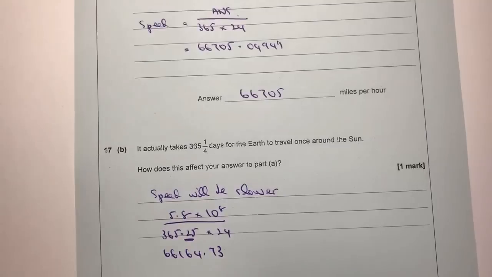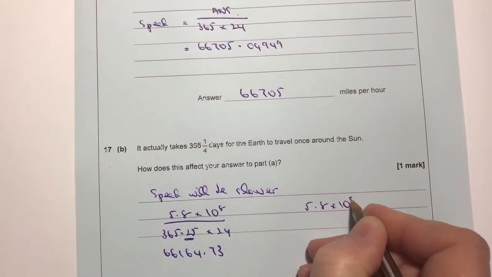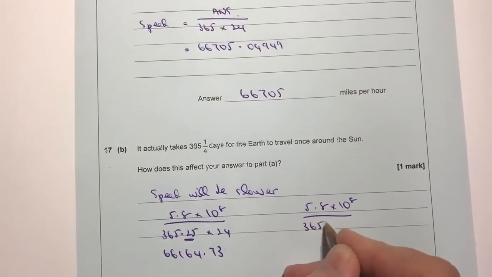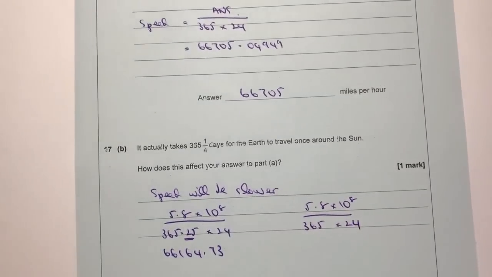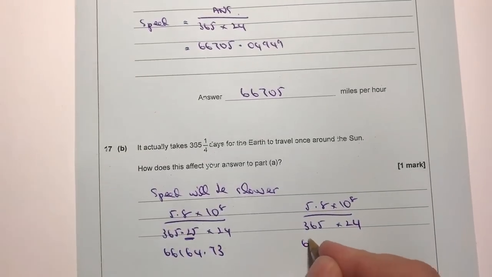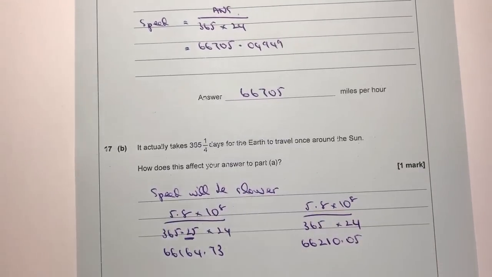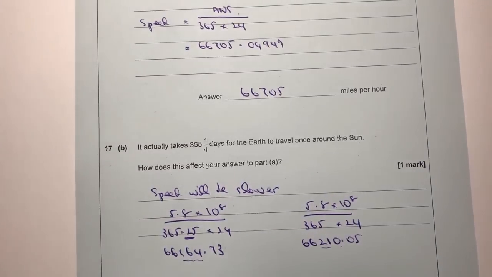And if I do the same calculation, but I do 5.8 times 10 to the 8 divided by 365 this time times 24, which was our original proposition, then I'm going to get an answer of 66210.05. So if I've got that extra quarter in here, it's going to be just marginally slower than this one over here. So if you wanted to, you could prove it because it's a calculator paper, and you're absolutely fine to do that.